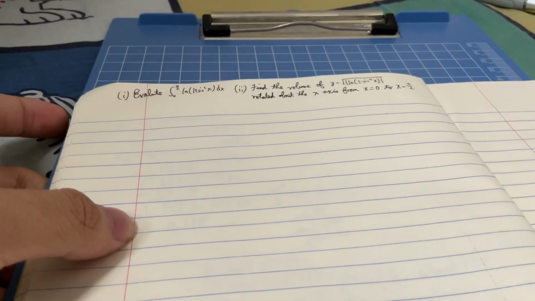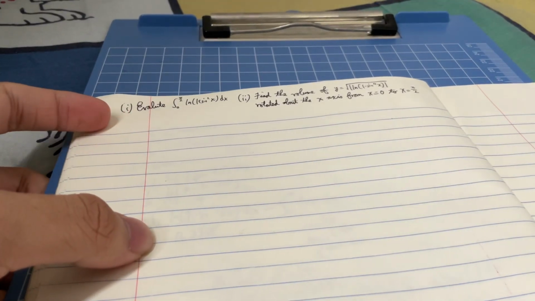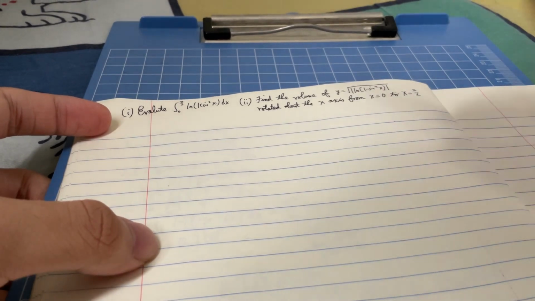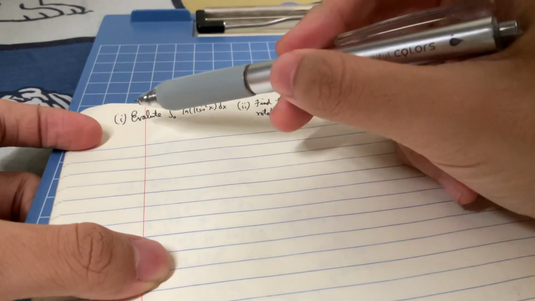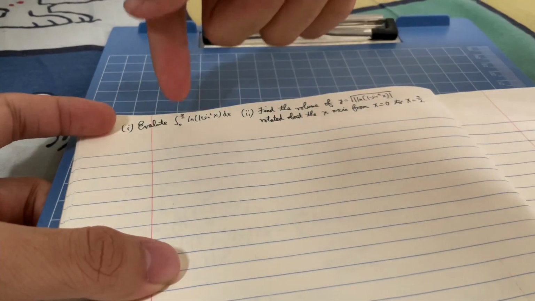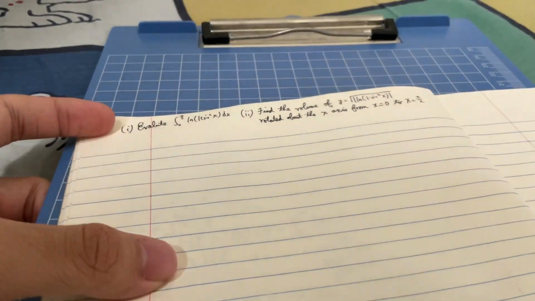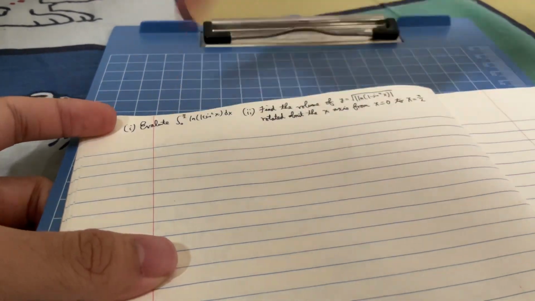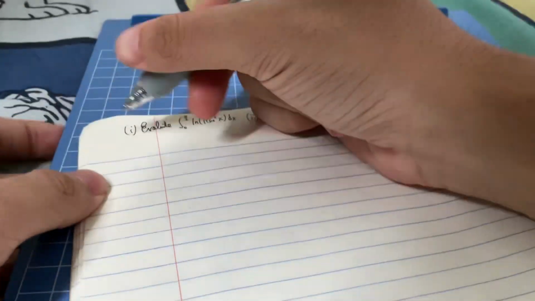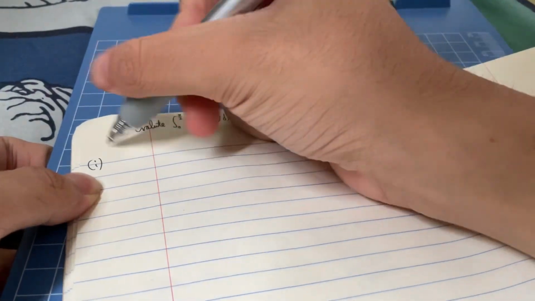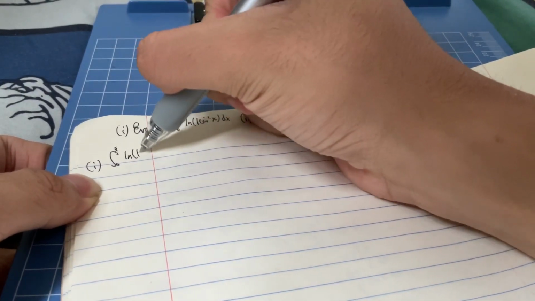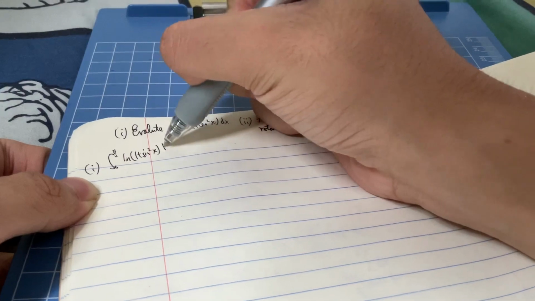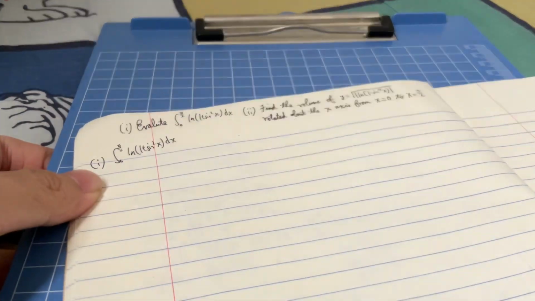Welcome to Methamphetamine. Today we are going to do two sessions video, and we are going to do the first session first. So we're going to evaluate the integral of ln of 1 plus sine squared x from 0 to pi over 2. So let me just write down the original question. Integral of ln of 1 plus sine squared x dx going from 0 to pi over 2, like that.